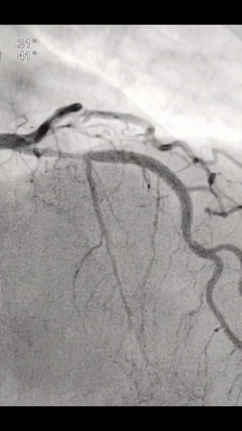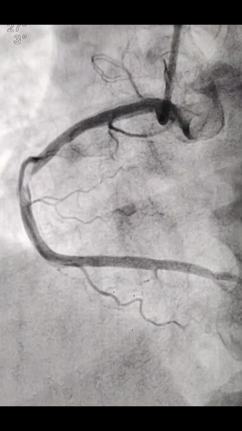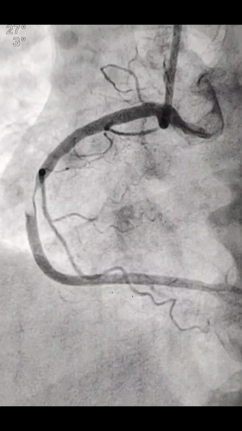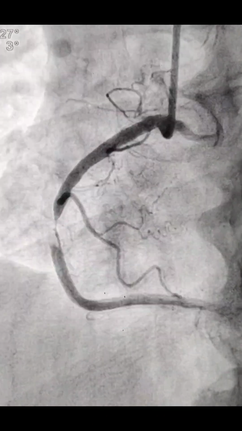This patient is de novo diabetes, and we decided to do the angioplasty to the RCA first, and if the patient is stable then we'll go for the LAD also, with a complete revascularization strategy.